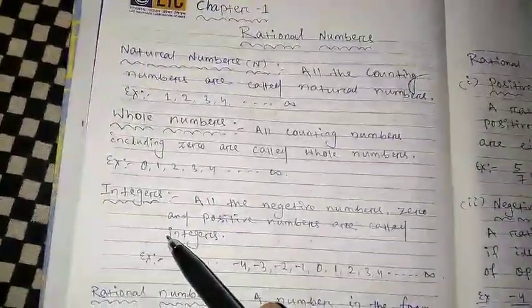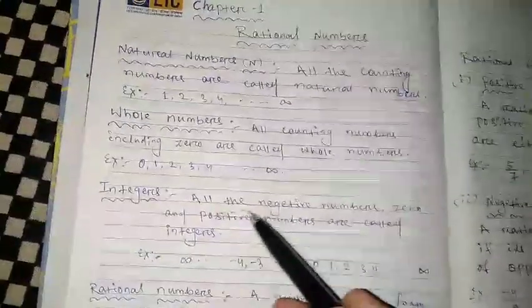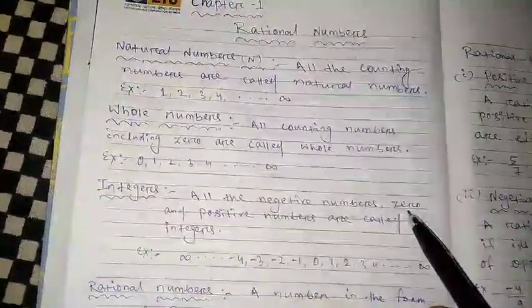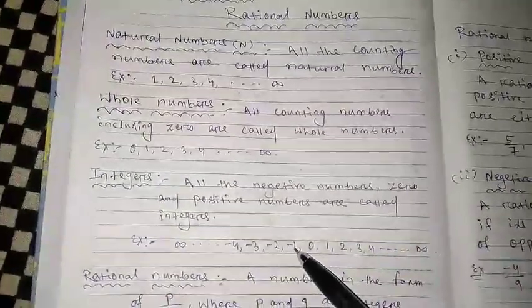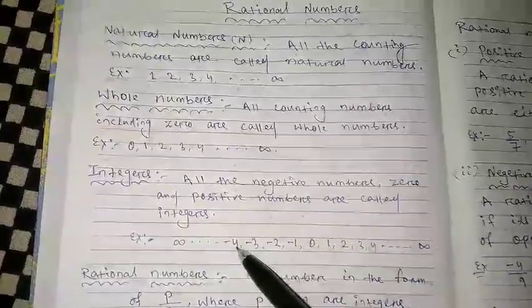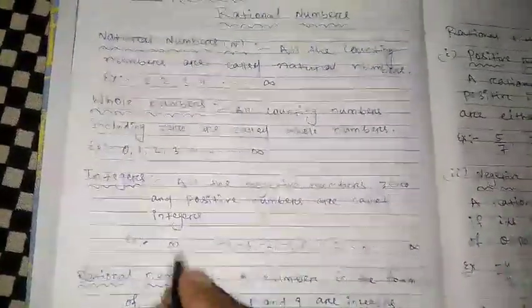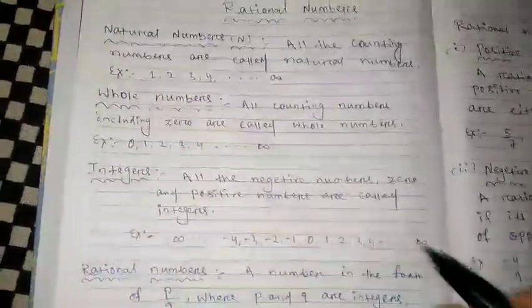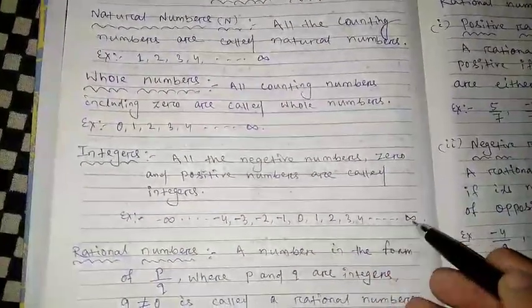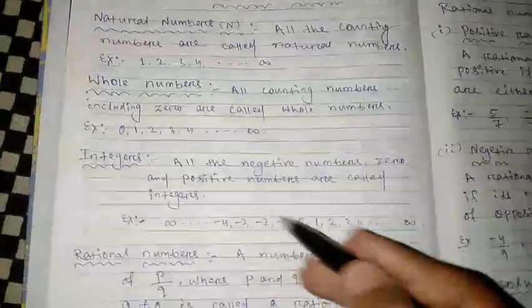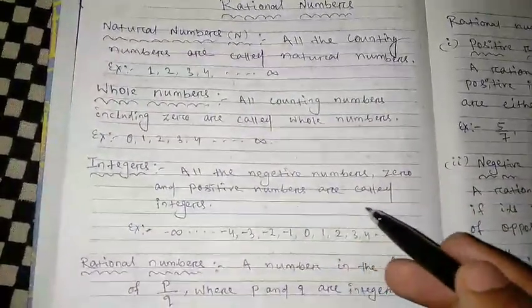Let's start integers. Integer means all the negative numbers, 0 and positive numbers are called integers. For example, negative numbers means -1, -2, -3, -4 up to minus infinite. Then 0, 1, 2, 3 up to plus infinite. All these are called integers.